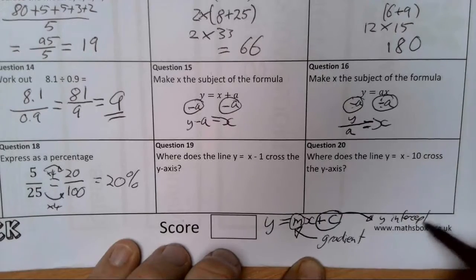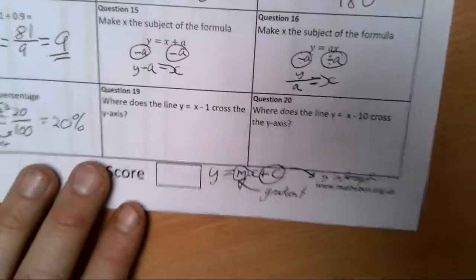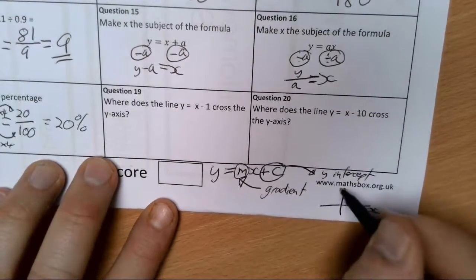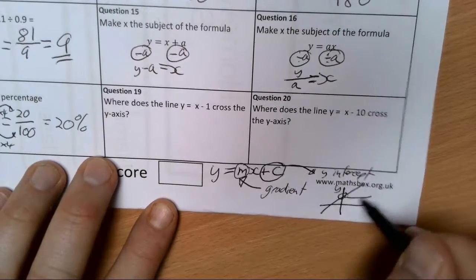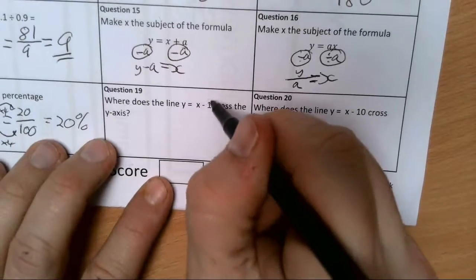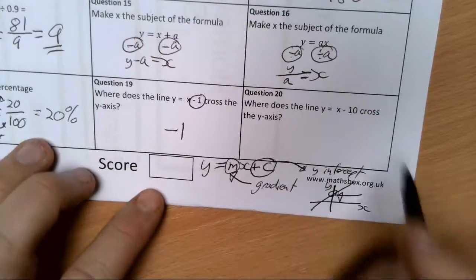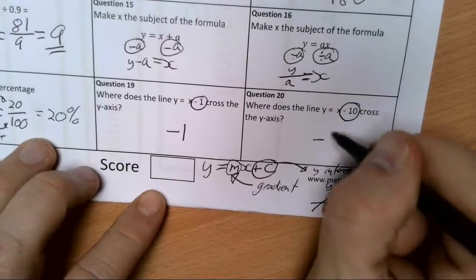Now, I appreciate this is a bit weird because we haven't done really any work on this. But the y-intercept is where a line crosses the y-axis. So if you have a graph with an x and a y-axis, the y-intercept is where it crosses the y-axis. So in this case, where it crosses the y-axis is -1. And in this case, where it crosses the y-axis is -10.